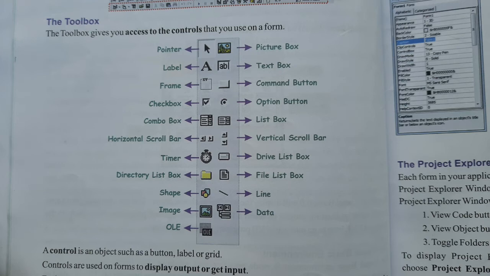you can list it. And a scroll bar, horizontal scroll bar and vertical scroll bar, if you are going to create one project and you want to move the screen horizontally and vertically, you can use these two controls. And a timer control and drive list box. If you are going to create animation projects, you can use timer controls, you can set time limits for the moving objects or setting up some screens.